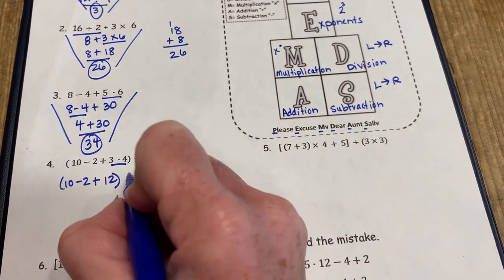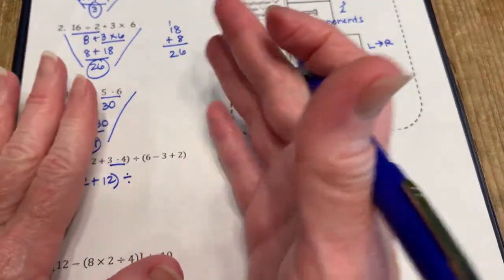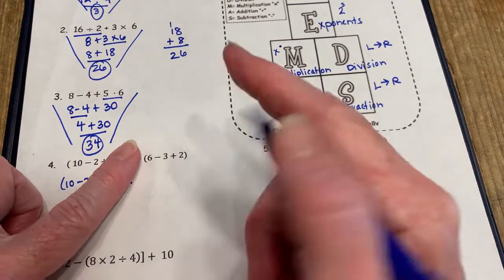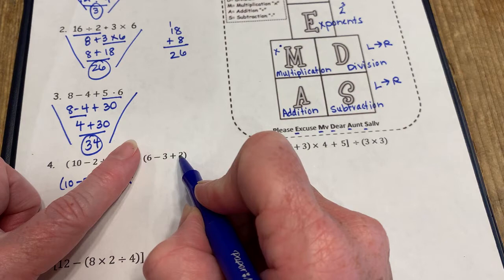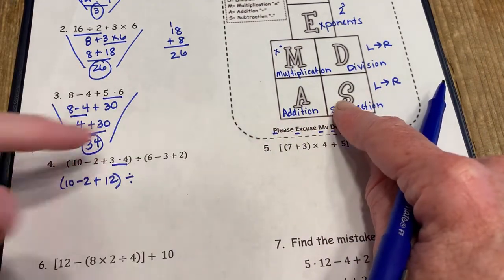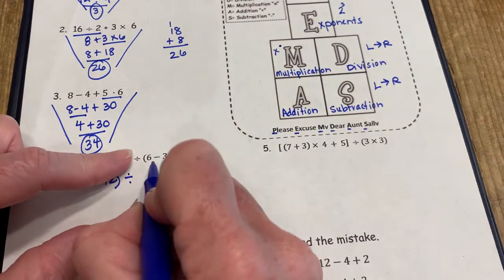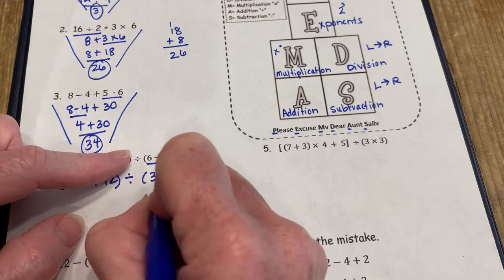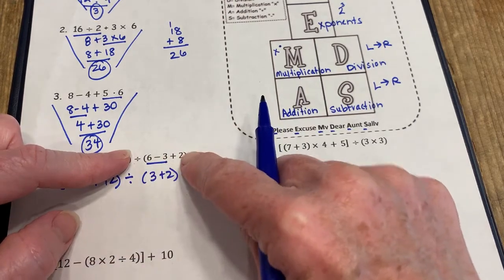And then on this side, because I have another separate set of parentheses, I can go ahead and get this one started as well. This set of parentheses has subtraction and addition, which again are on the same level, so who do I see first? I'm reading my problem from the left. I see subtraction first. What is 6 minus 3? 3. That's going to stay in parentheses because I still have the addition part to do.